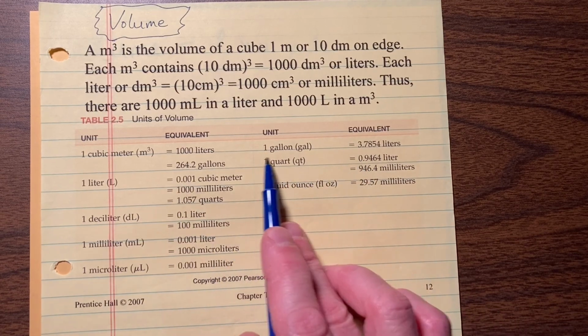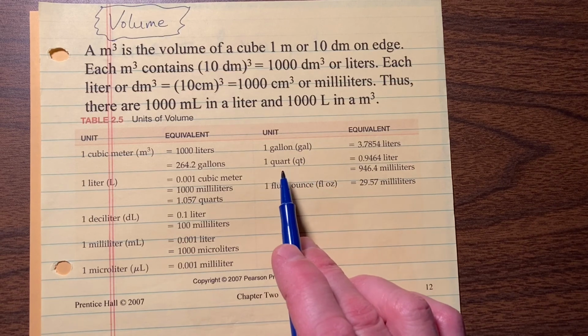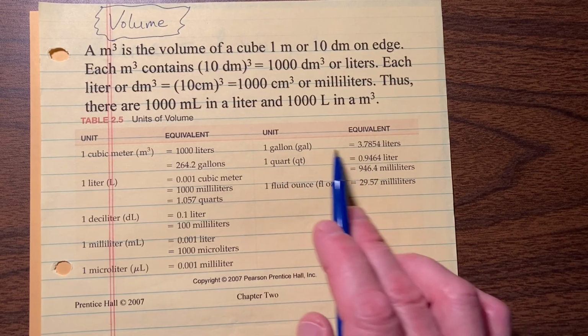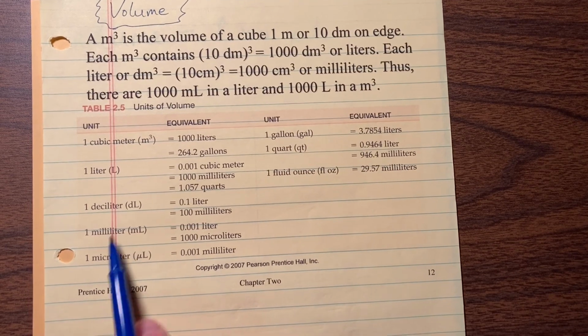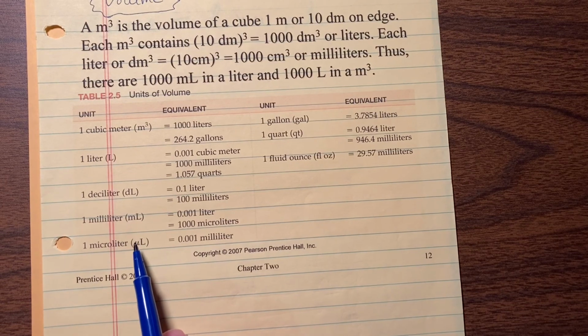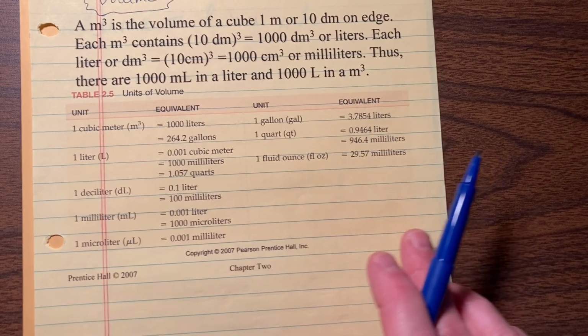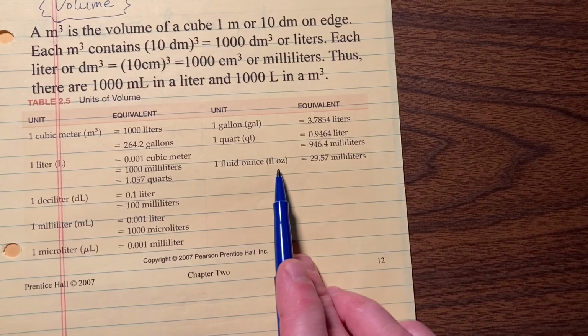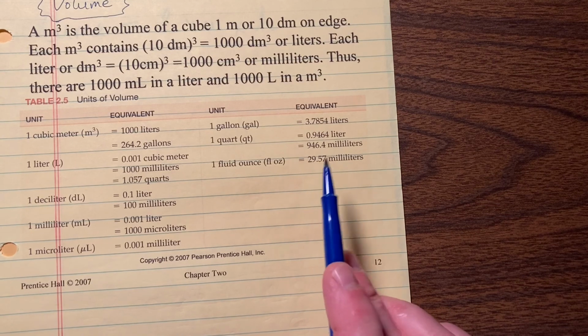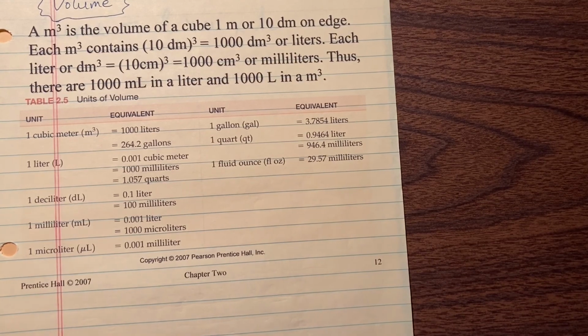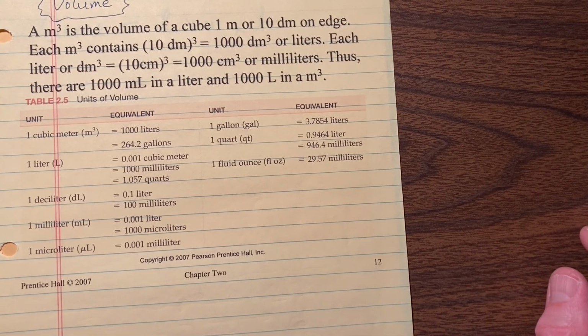And a liter is a little bit more than a quart, because a gallon is 4 quarts, and it takes a little bit under 4 liters to make a gallon. All these other things are just conversions between different metric prefixes, not terribly useful to us. 1 fluid ounce is about 30 milliliters, so a can of soda is 12 fluid ounces, so what would that be in milliliters? 12 times 29.57. A can of soda is about 355 milliliters. And I always picture a milliliter about the size of a sugar cube.